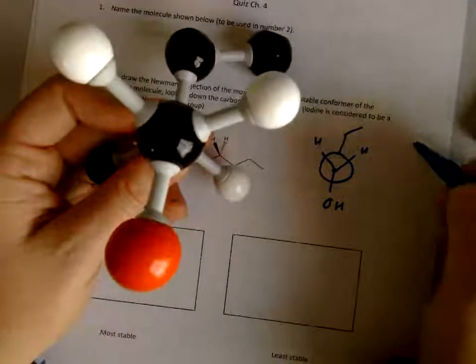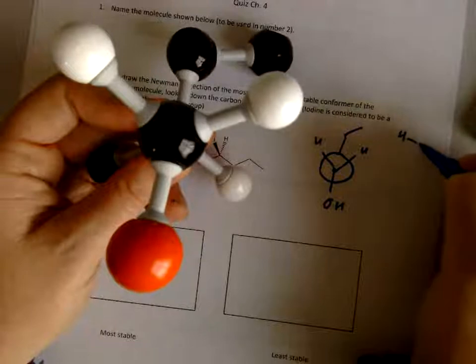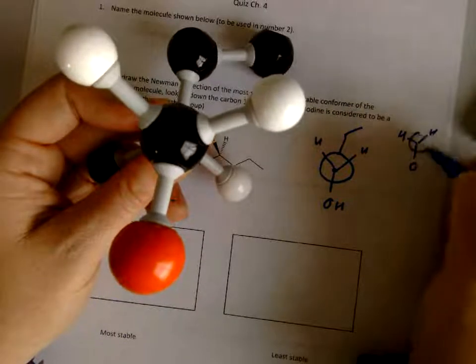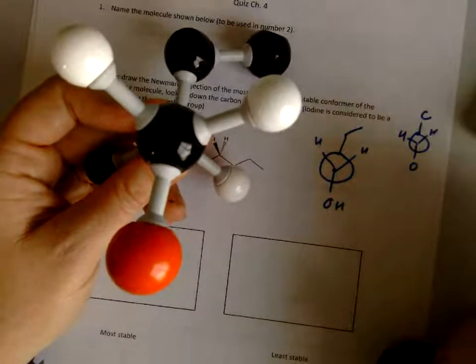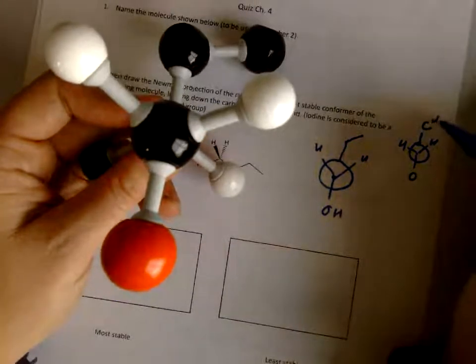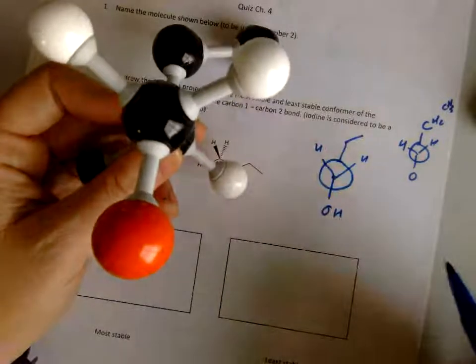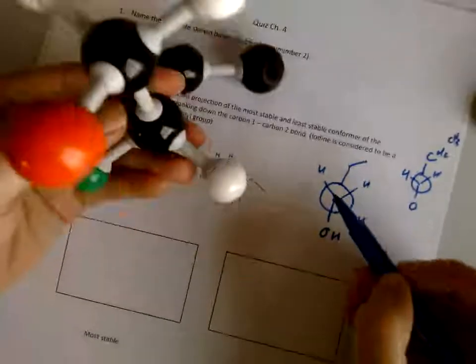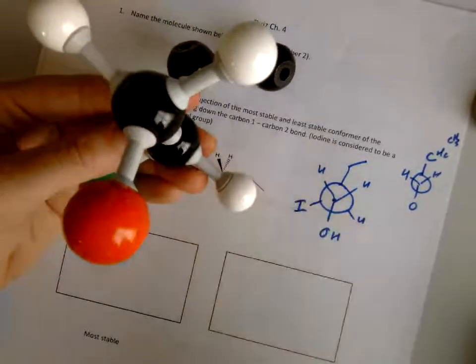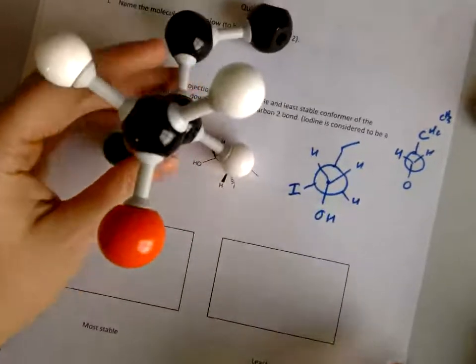a CH2, CH3 sticking up here. I did see some people only write, like they would do their whole structure and they would just write C, but you do need to draw or write out the whole thing, CH2, CH3, or you can do the bond line. And then let's see, down here we have the hydrogen, and right here we have the iodine. Okay, so this is the right structure.